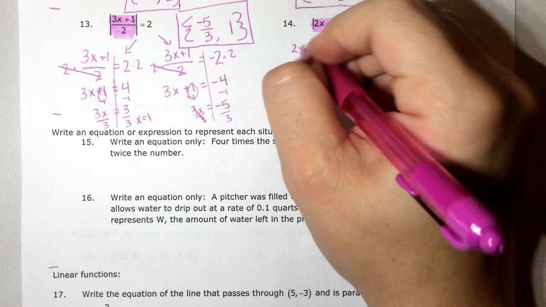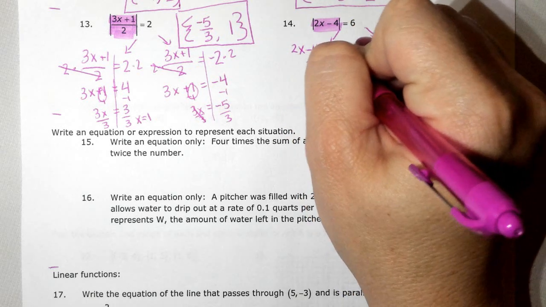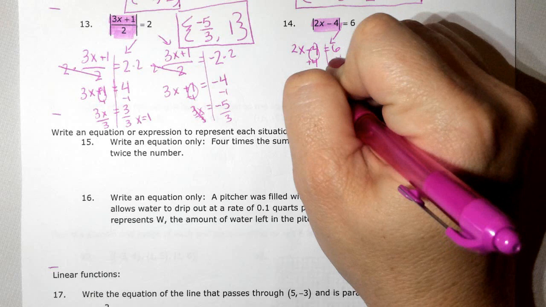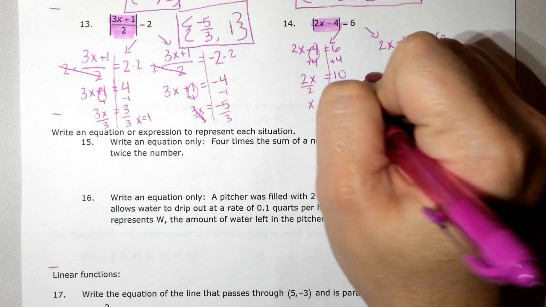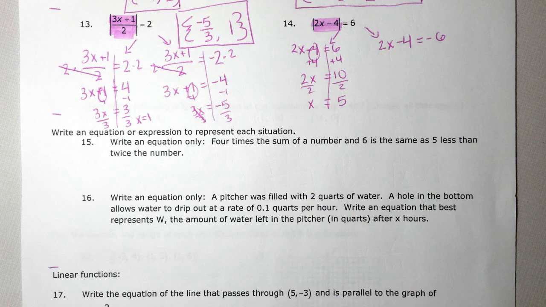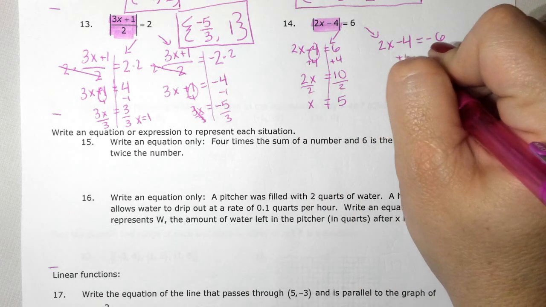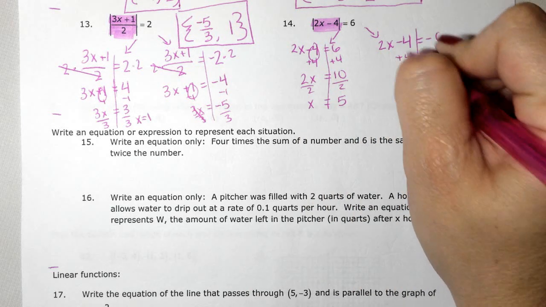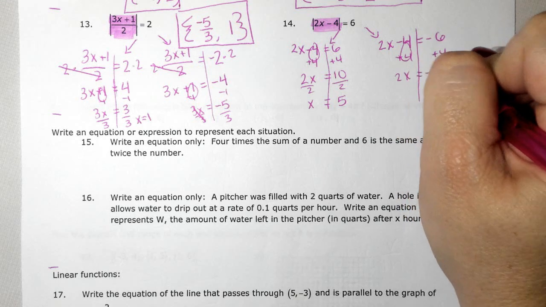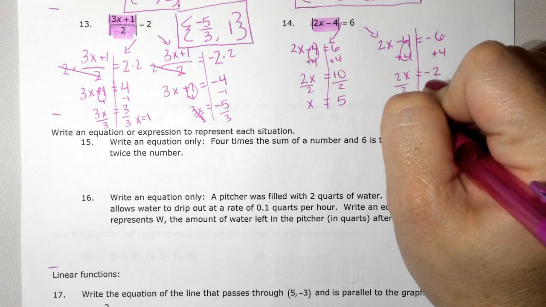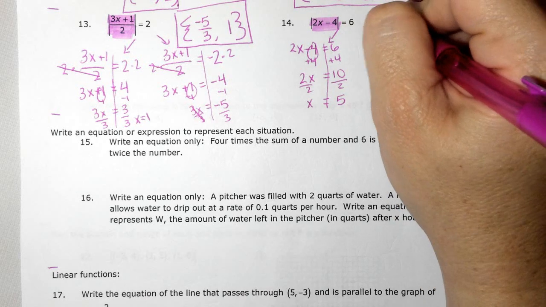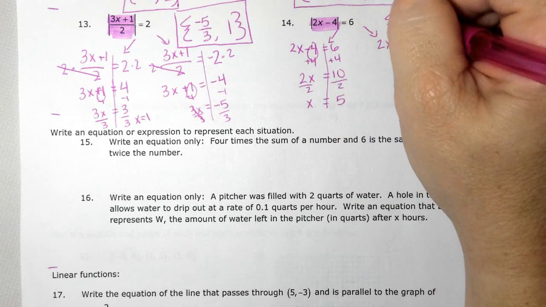And now we solve. So plus 4, 2x equals 10, divide by 2, x equals 5, plus 4, 2x equals negative 2, because negative 6 plus 4 is negative 2, divide by 2, x equals negative 1. Least to greatest, negative 1 is less than 5.